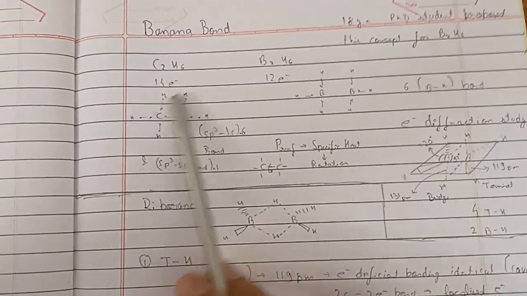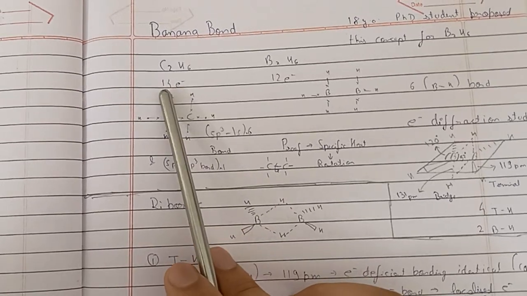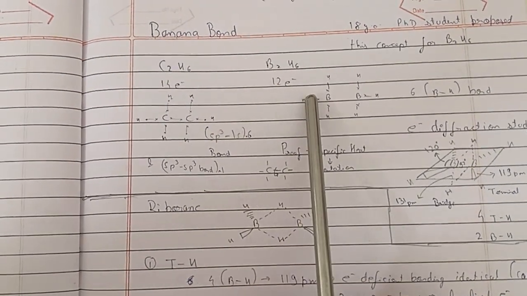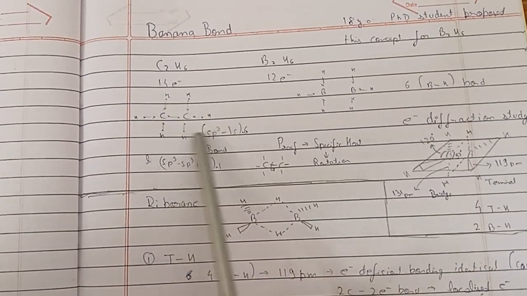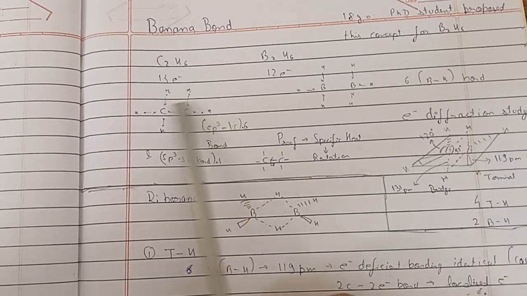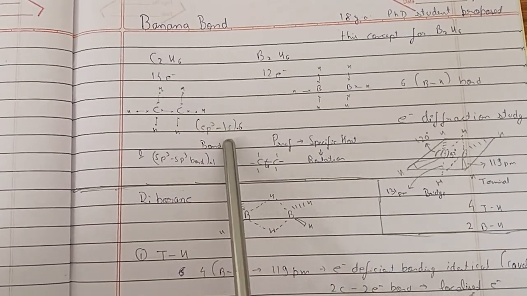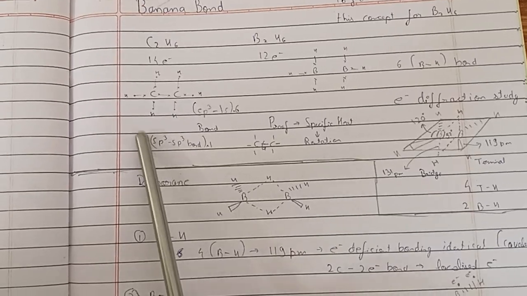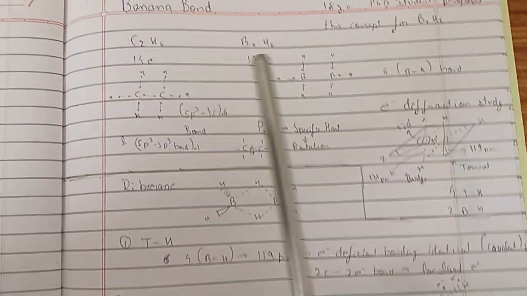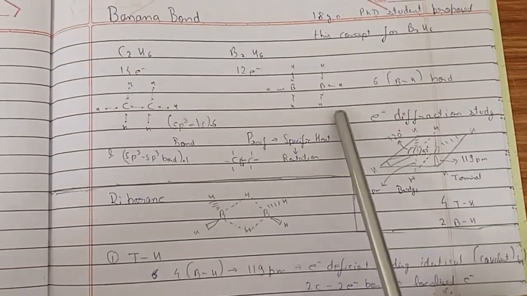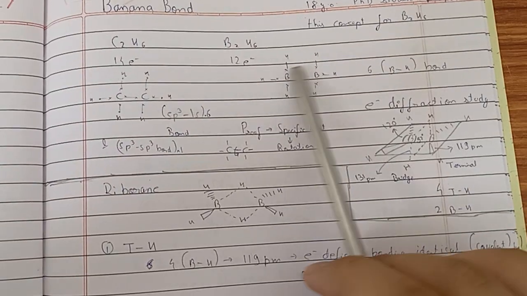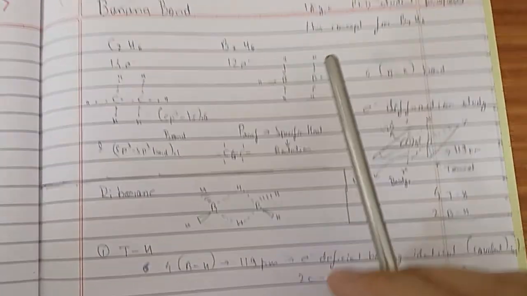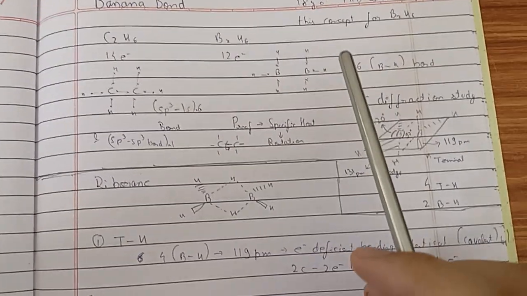C2H6 and B2H6, what do we know about that? C2H6 has 14 electrons whereas B2H6 has 12 electrons. We already know how ethane looks. This is what ethane looks like. There are 6 sp3-1s bonds and one single sp3-sp3 bond. On the other hand, B2H6 has 6 boron-hydrogen bonds and there is no connecting bond between the borons. That's what we used to think.